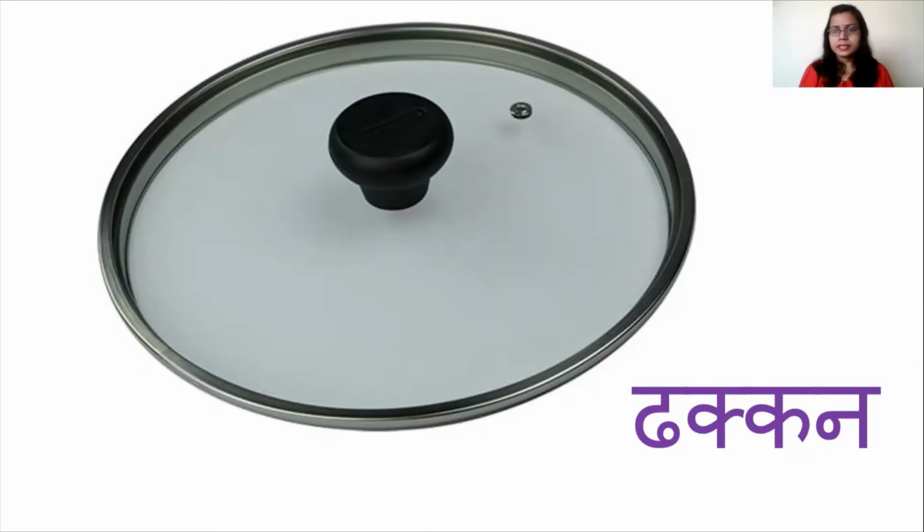So what does it mean? We know, children, I told you that dhakkan is used in our kitchen. We need to cover our food items. If we have already cooked it, we have prepared it, then we must cover it. If we leave it open, do you know what will happen? After some time, those houseflies or mosquitoes, some insects will come and start eating those food items, and actually they will spoil our food, which won't be good for our health. Okay, so that's why we need to cover our food items after cooking.